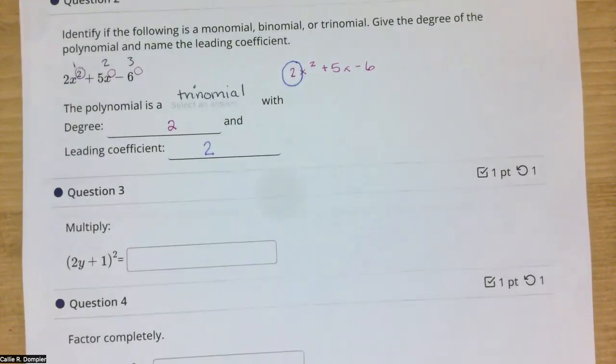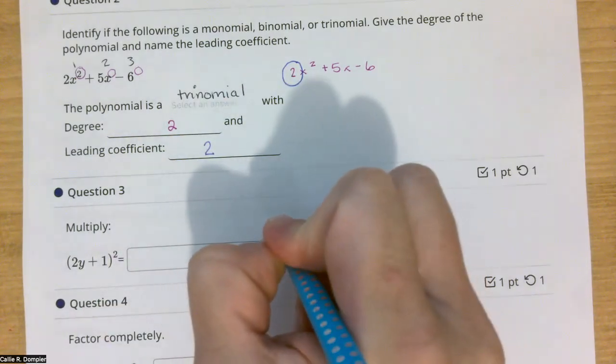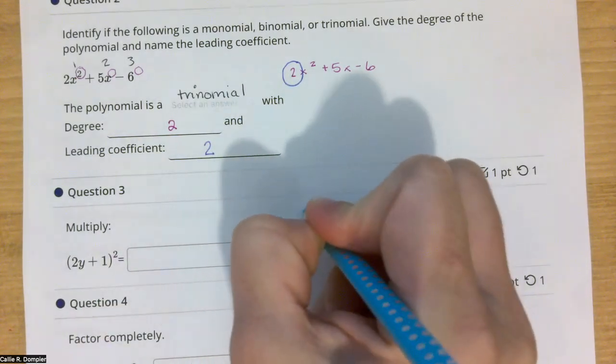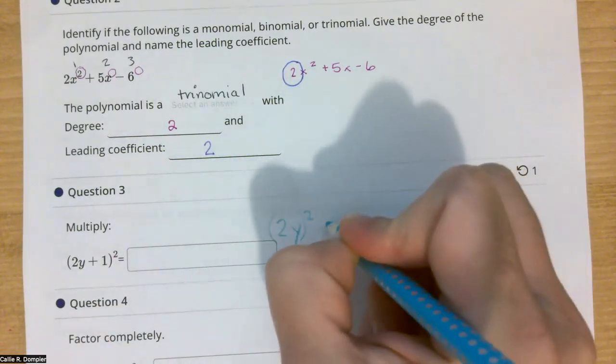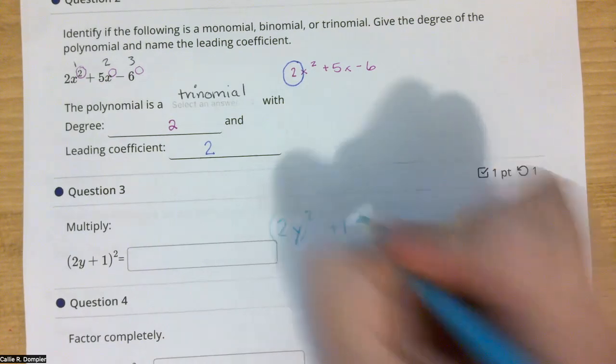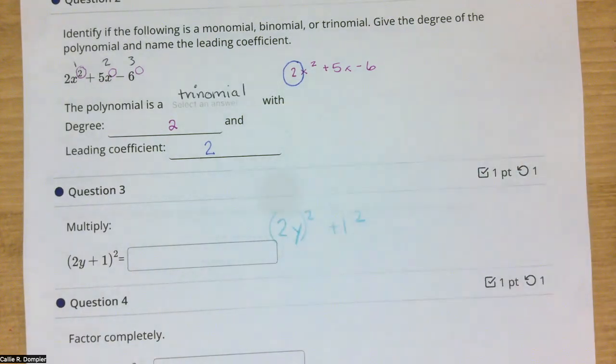Good? All right. Question 3 asks us to multiply 2y plus 1 squared. Do not just take that squared and say, oh, that becomes 2y squared plus 1 squared. That will not work, okay? So don't just do that. Don't just distribute the exponent. There are some things we can distribute. The exponent is not something that we can distribute in this case, okay?